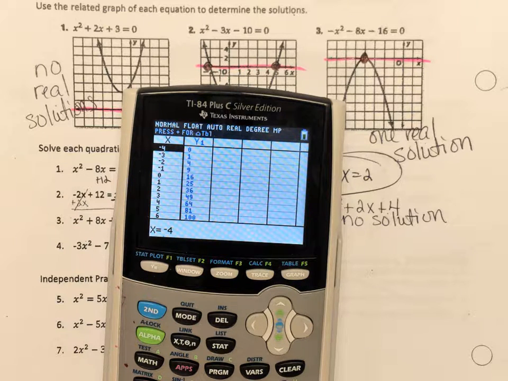Yeah, your table needs to start at 1 and count by 1. There you go. I don't know why it was negative 10. One more up, and it should be 0. Sure, yep. All right, let's go to number 4.